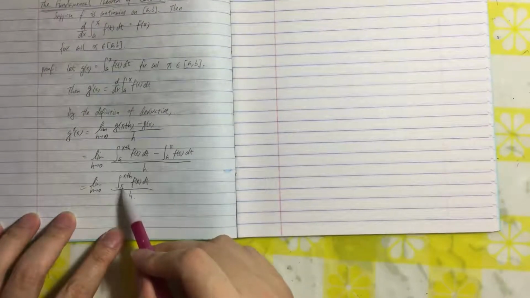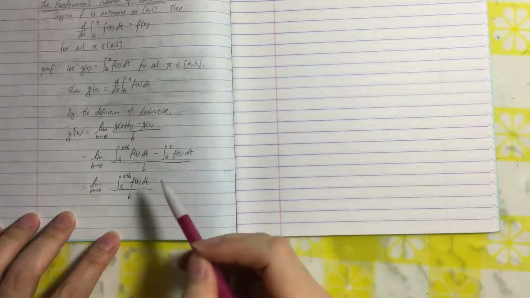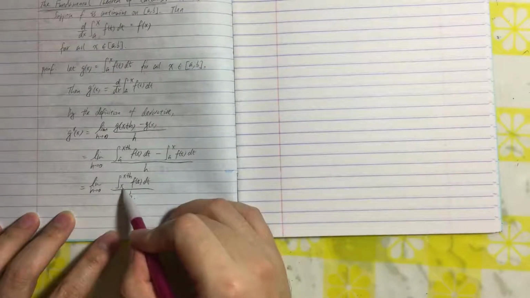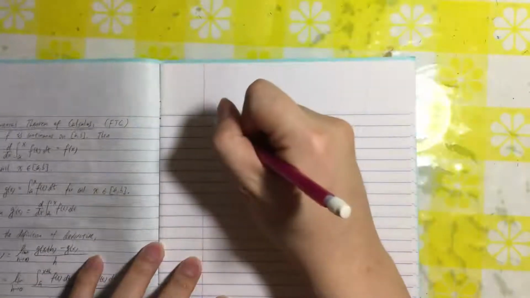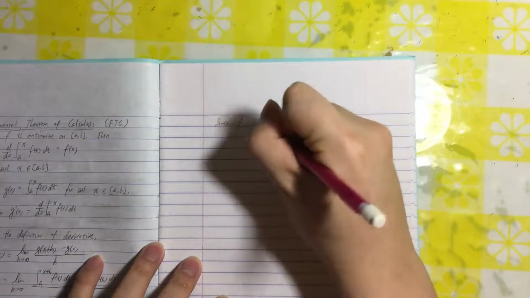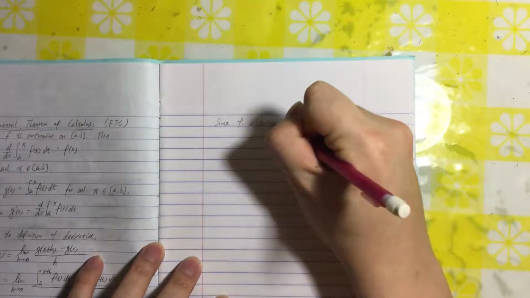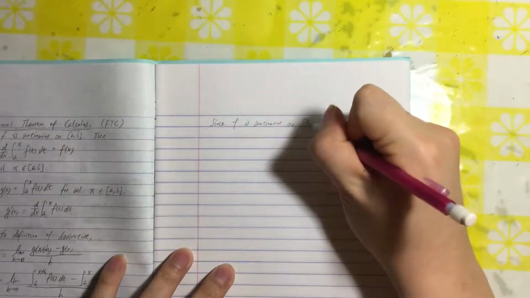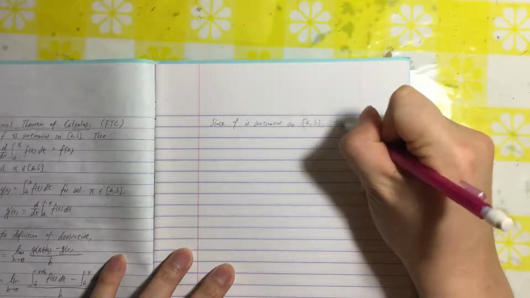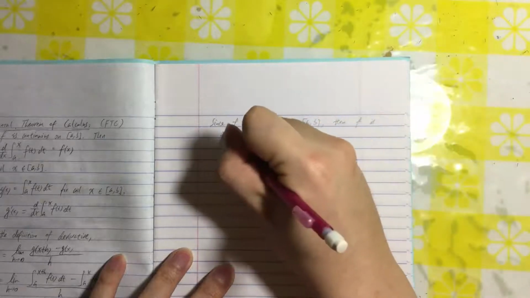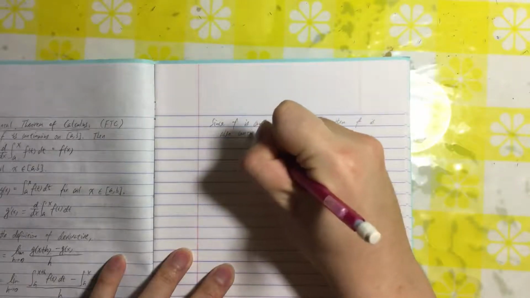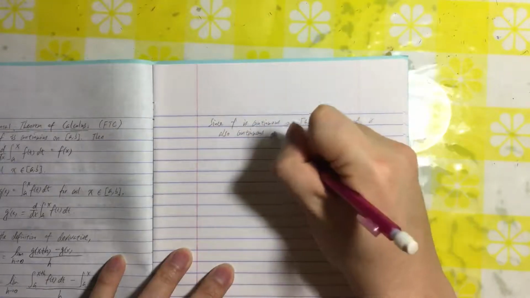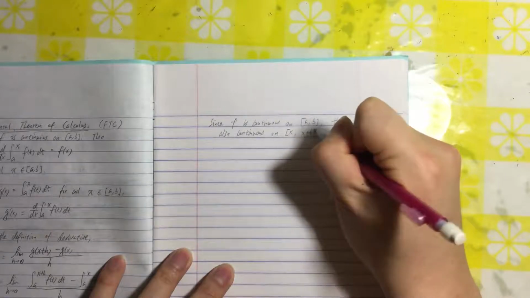Keep it in mind. Now, consider this integral from x to x plus h of f of t dt. We are looking for the area under the curve from x to x plus h. Since f is continuous on the interval [a, b], then f is also continuous on the interval from x to x plus h.